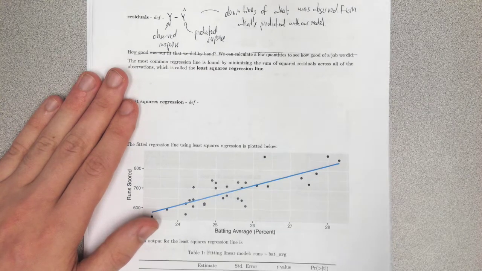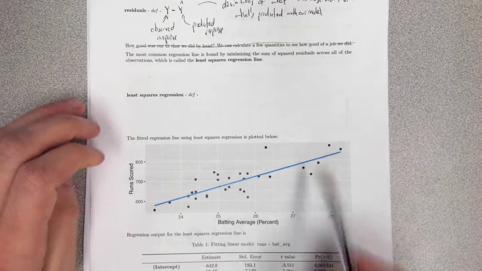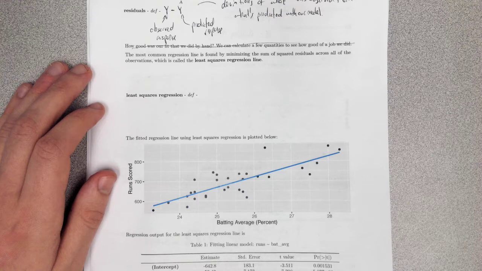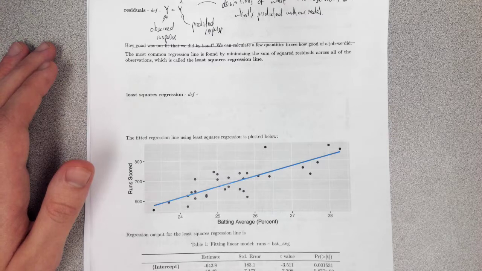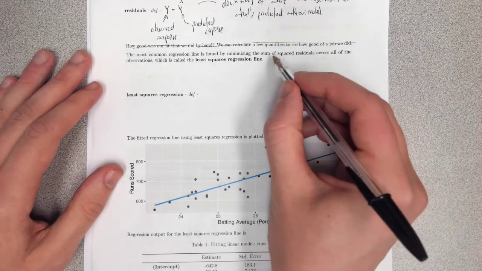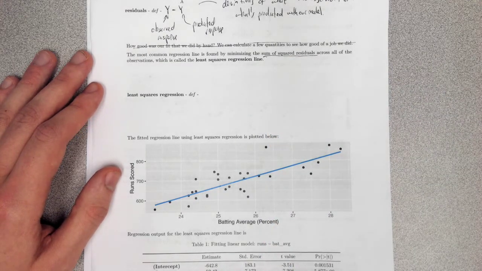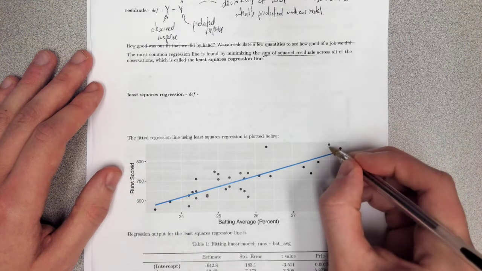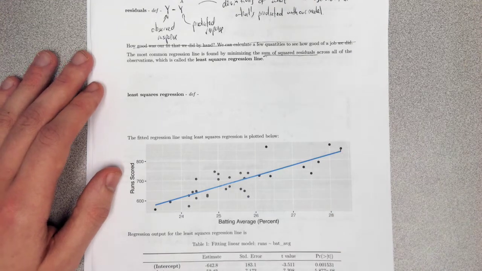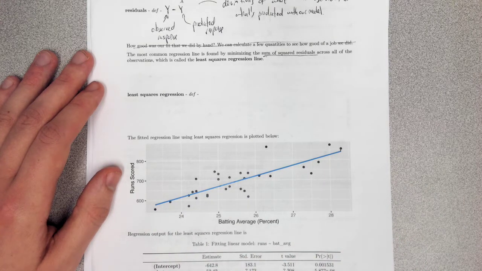You can see the best fitted line plotted in this plot below. That line is calculated to minimize a certain quantity, and by far the most common quantity that we want to minimize is called the sum of squared residuals. Keep in mind that each observation is going to have its own residual. This observation will have a residual, so will this one, so will that one. What we want to do is find the line that minimizes adding up all of those residuals squared.